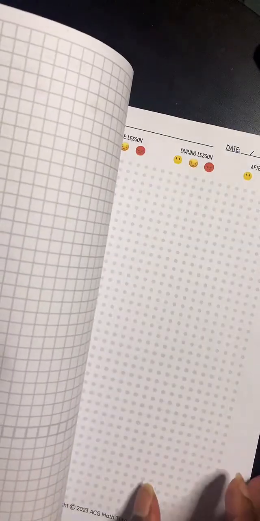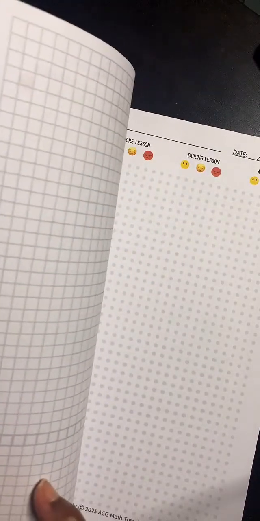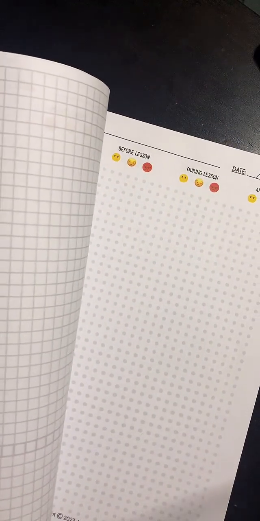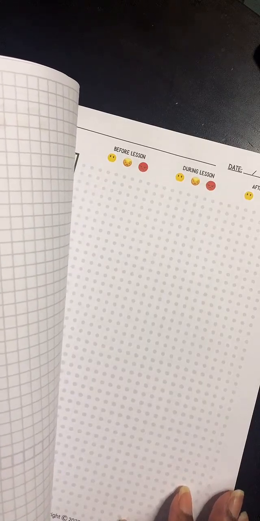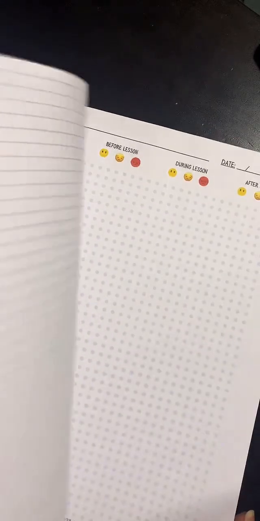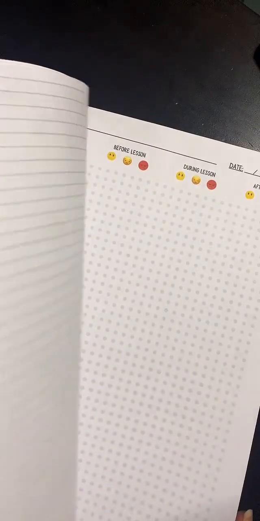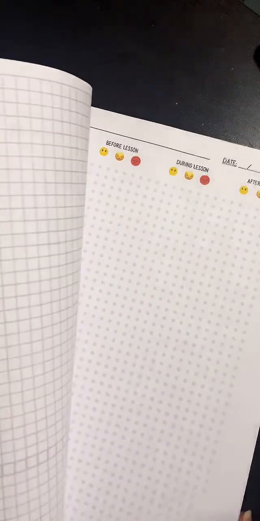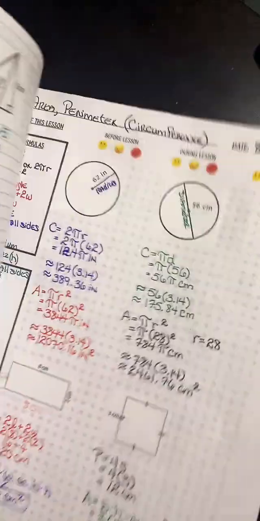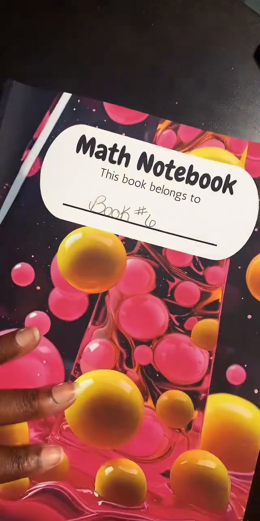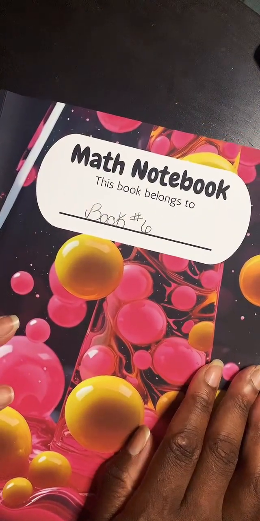In Maryland, it'll probably be sometime next month, midway through. They're going to be talking about slope and the equation of a line and all of those things, parallel and perpendicular lines.